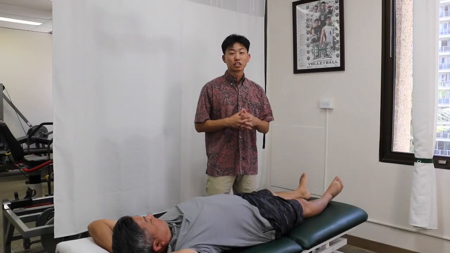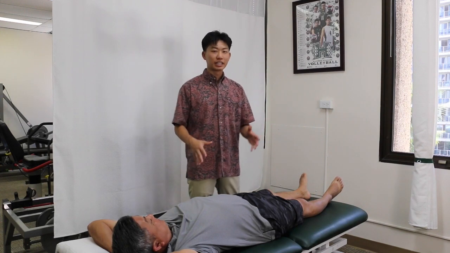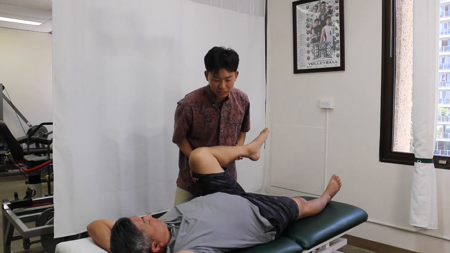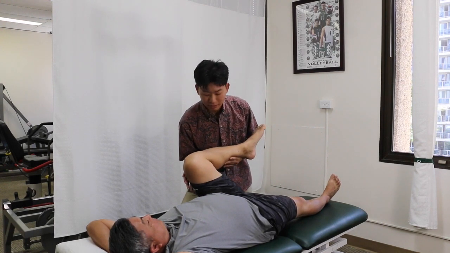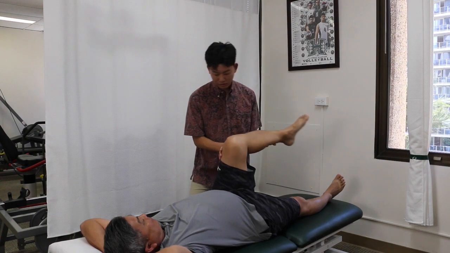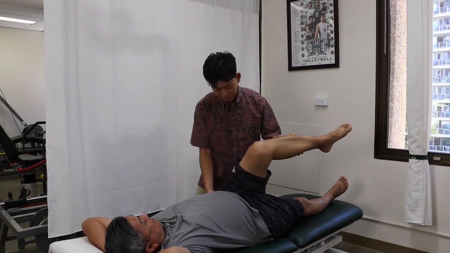So after I work on the soft tissue and improve the soft tissue mobility, I like to come in and do a little passive range of motion for the patient, getting the hips, getting the low back moving. You feel a stretch? Yes.